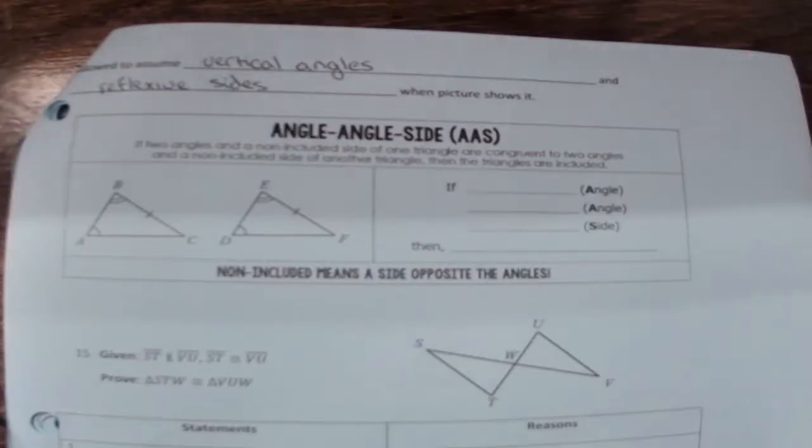Okay, so at the top of page 11, you'll notice it's asking what are you allowed to assume. I already filled this in. This should be hopefully something you remember, especially since it's been on the top of every single page in this packet.